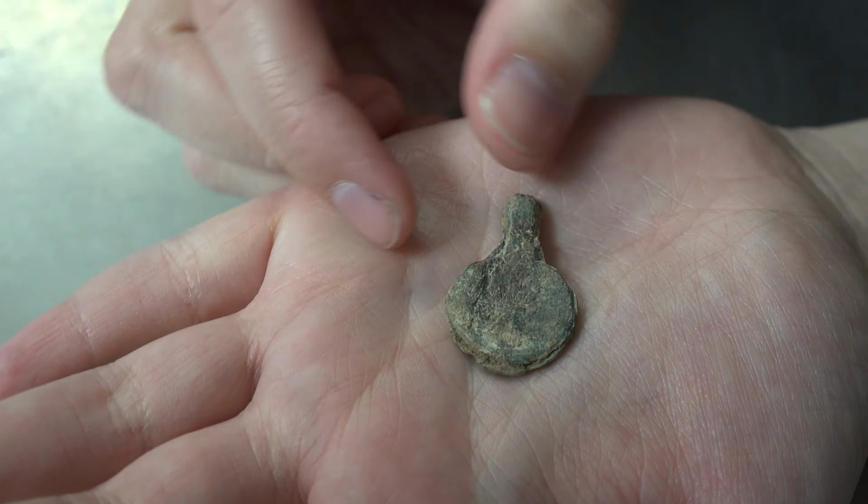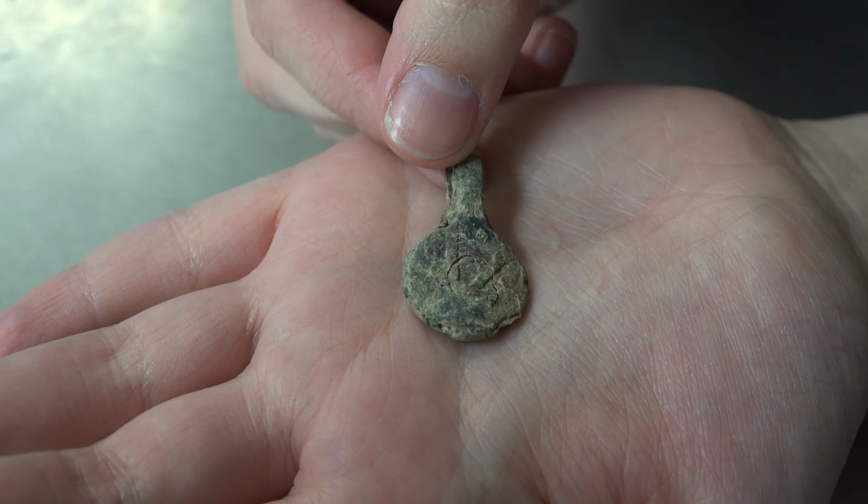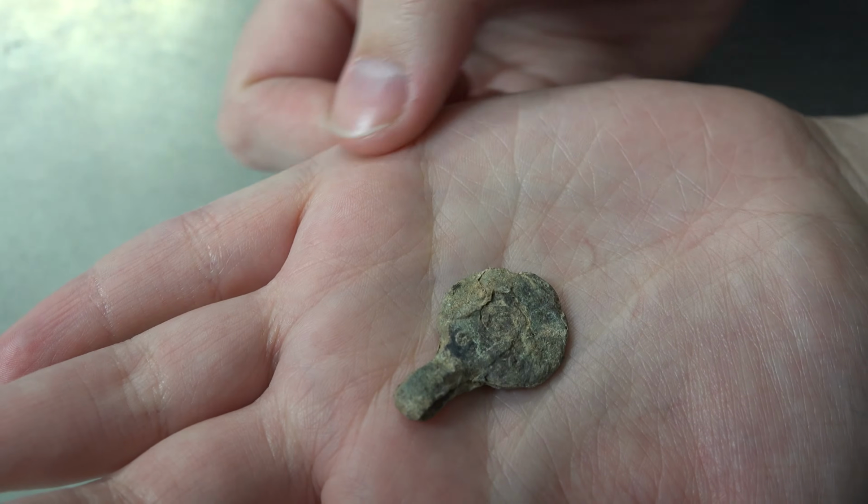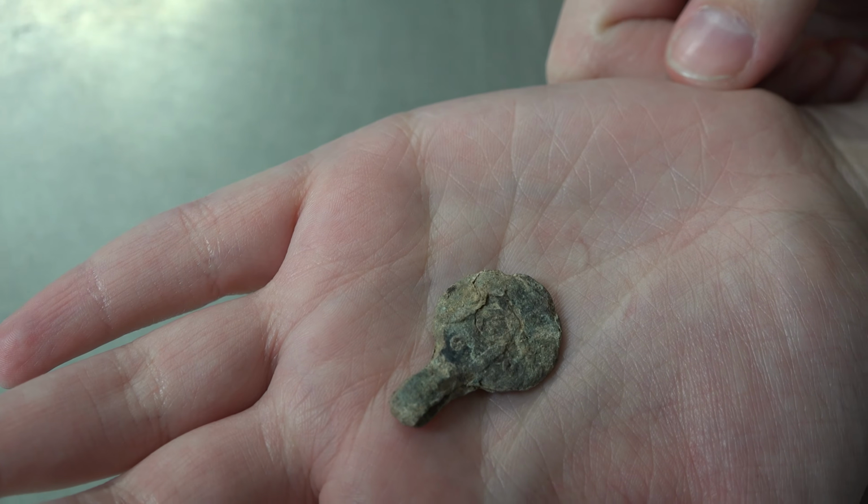Fustian is a linen and cotton blend, and we've seen some extant examples in England where it's a fustian petticoat with beautiful embroidery on it. So it's sort of a hint of what they might have been using fustian for here. It's kind of a warmer blend, so maybe for this time of year in the 17th century, fustian would have been perfect.